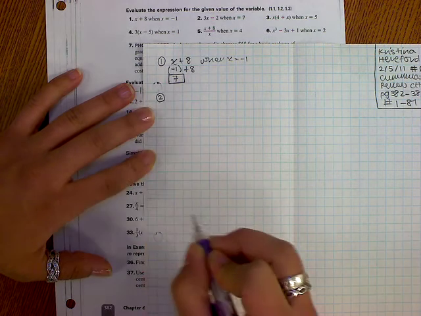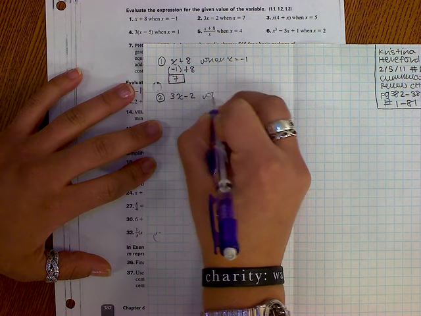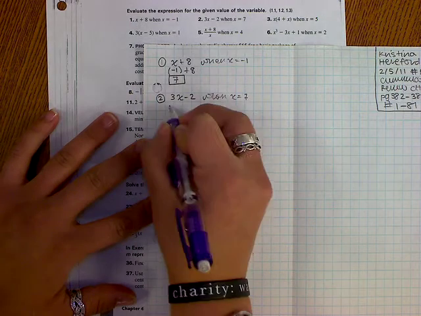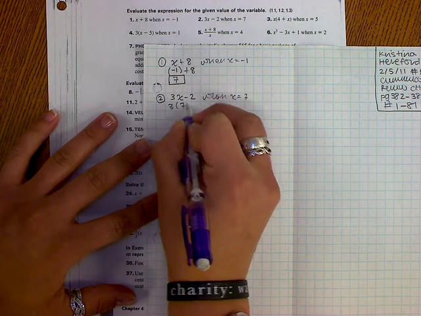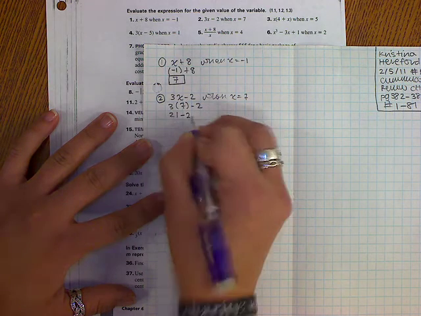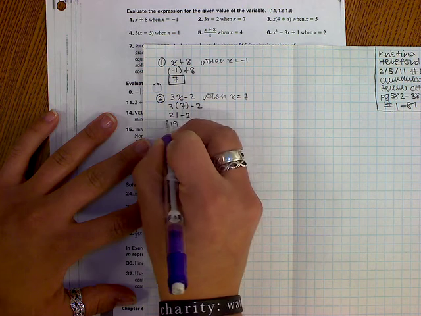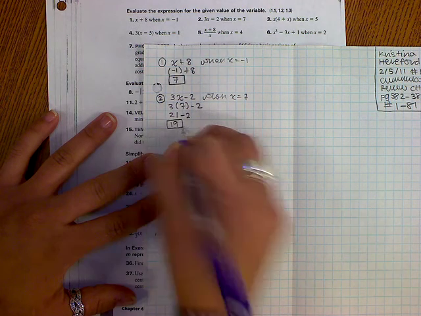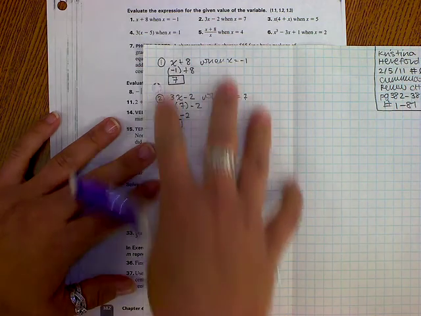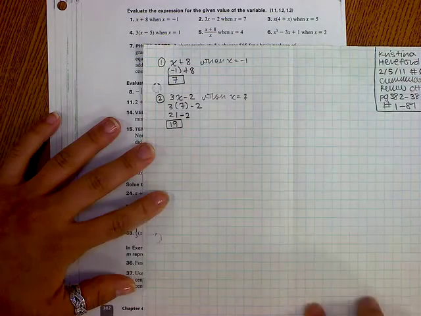The next problem, you want to skip a space right here and then put your next number and circle it. 3x minus 2 when x equals 7. So again, when substituting, 3 times (7) minus 2. 3 times 7 is 21 minus 2. 21 minus 2 is 19. And again, put it in a box. You always want to box your answers. Notice on your paper you'll have all of your questions going down this column and then down the next one as well.